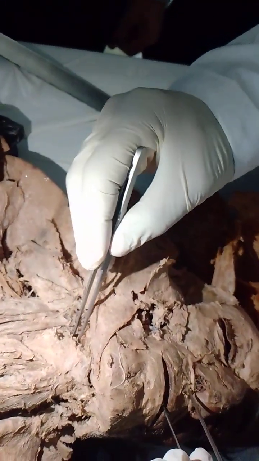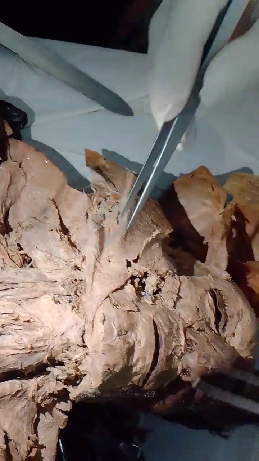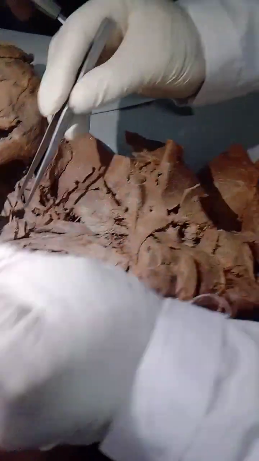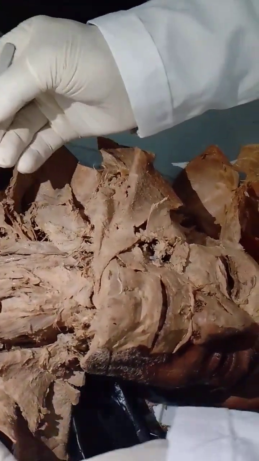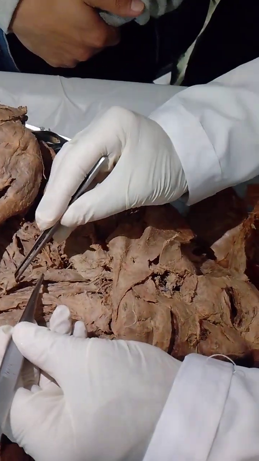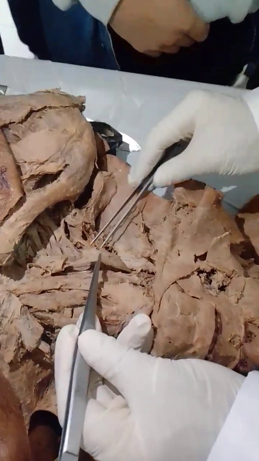Hypoglossal nerve, C1. Okay, a narrow branch, and another. This one is the internal jugular vein, very important.